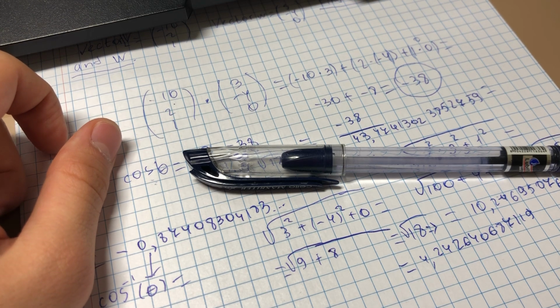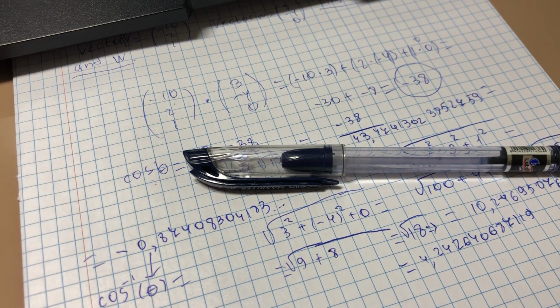I can find, so we need to Google. Sorry for this issue. I think I forgot my calculator. Oh no, I didn't forget it. So to find this, we need a calculator with inverse cosine. Wait a minute, guys. It will show up.